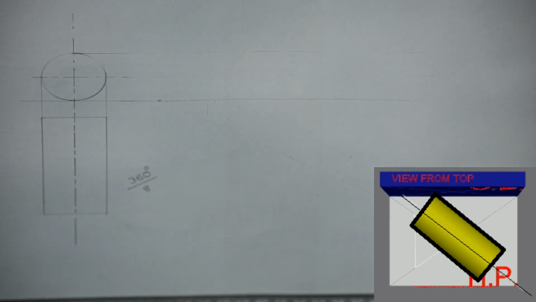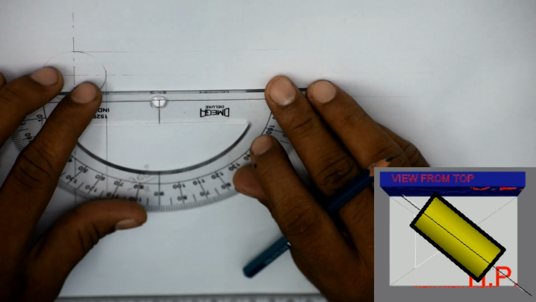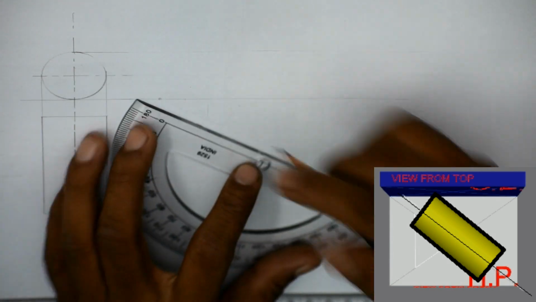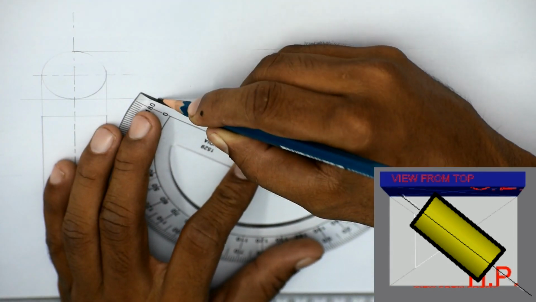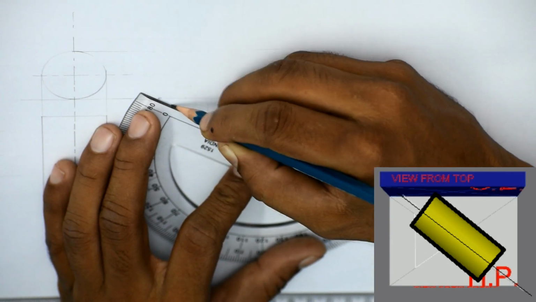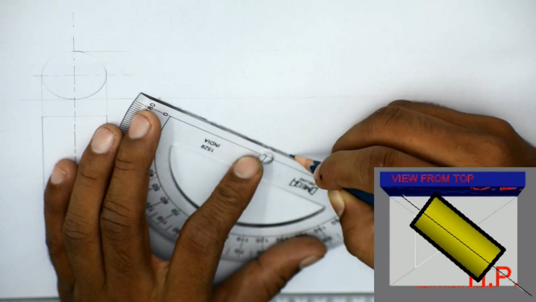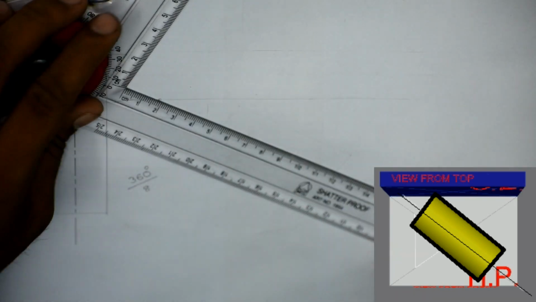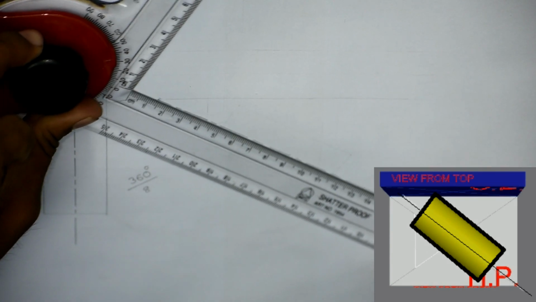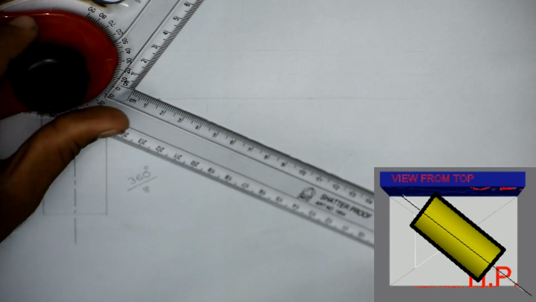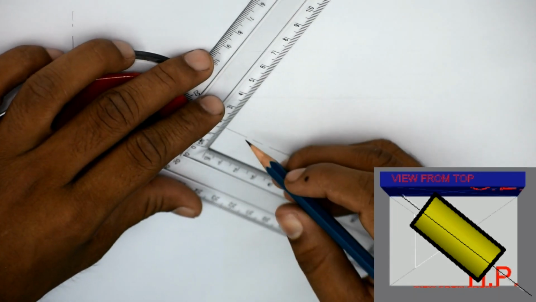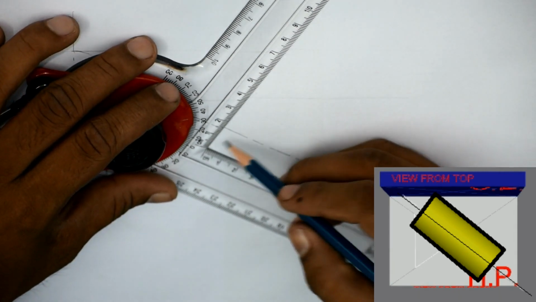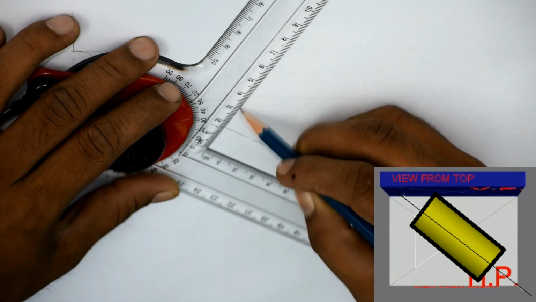So as the angle of inclination is given as 30 degree, I am taking this angle 30 degree now, and I will draw the axis line first here. This will be enough. And I will align the drafter with this inclined axis line, and 30 mm. Remember that this portion is 15 mm and this portion is 15 mm. In total, this will become 30 mm.